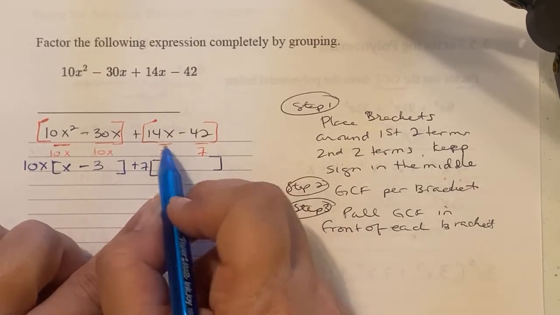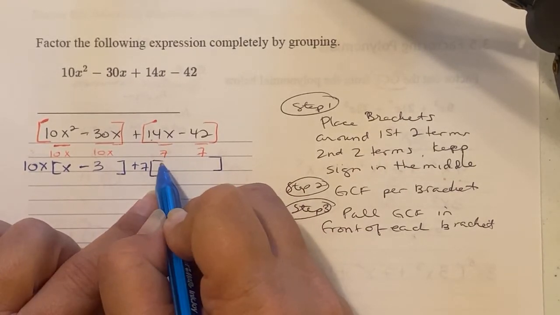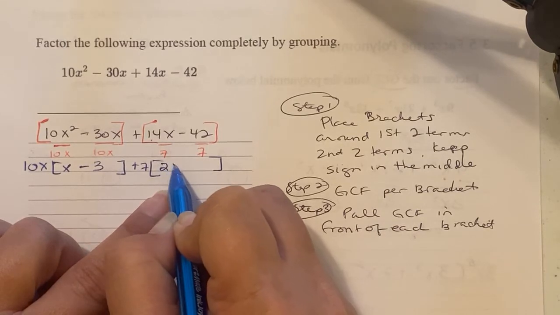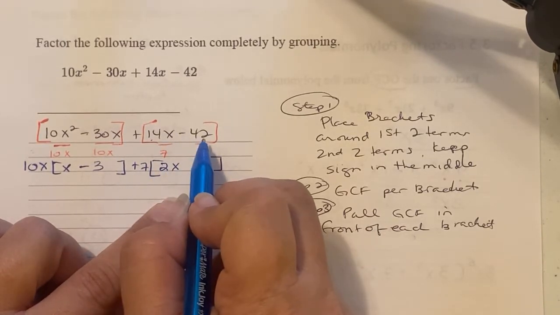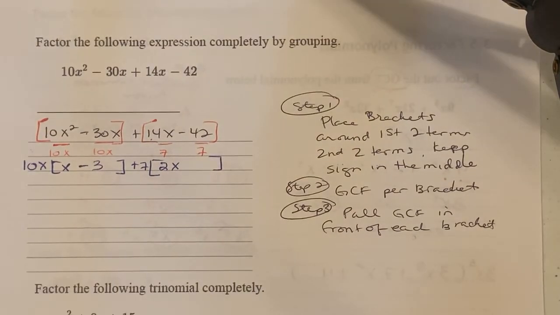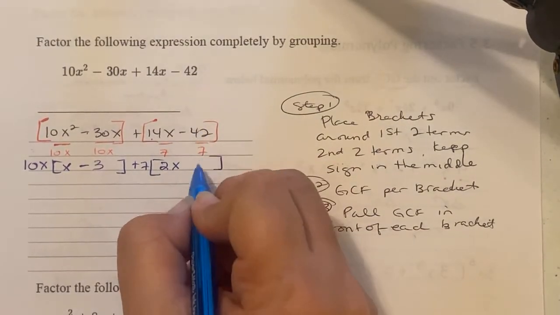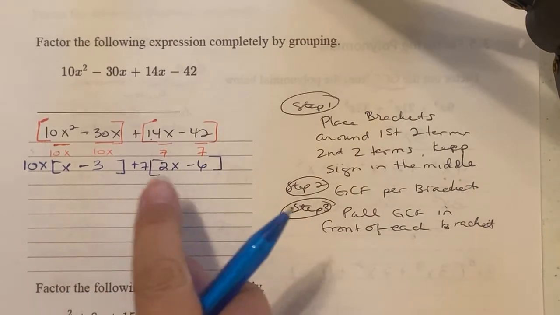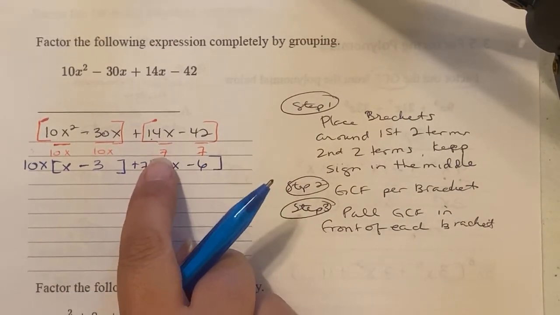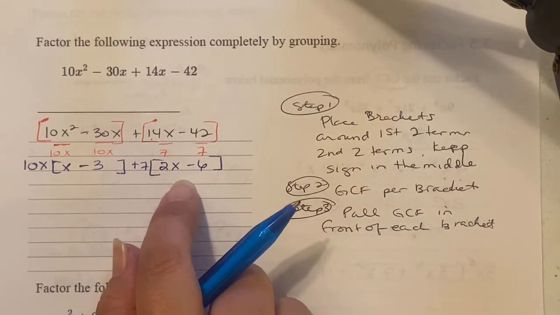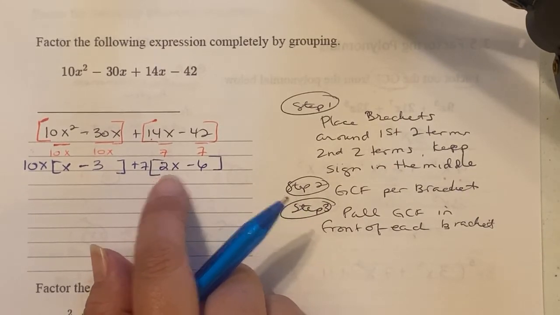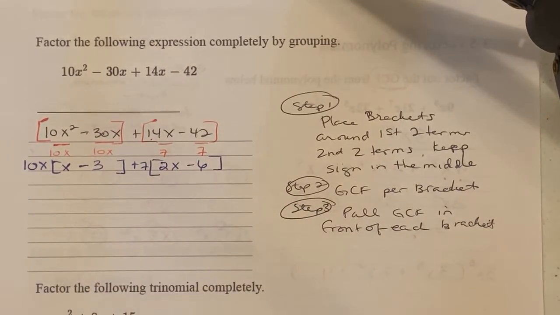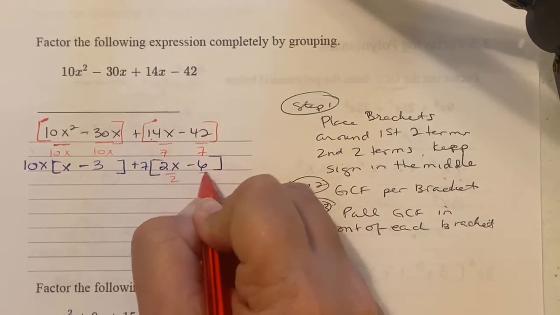You go on to the second bracket. 14x divided by 7 is a 2 with an x. And 42 divided by 7 is a negative 6. Now, when you come to the situation here, notice that I did a 7 here. When I look into the bubble, 2x minus 6, they both are still factors of 2. So I'm going to pull out another 2 out of them. I am dividing out another 2 out of both of these.